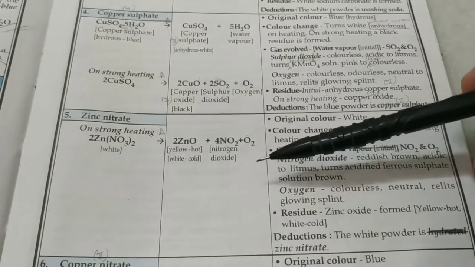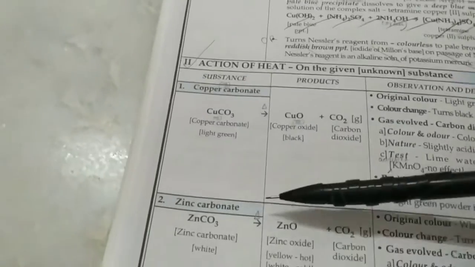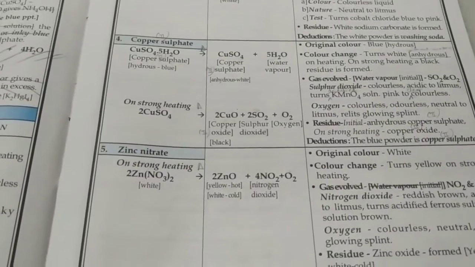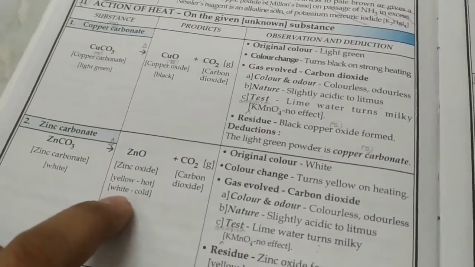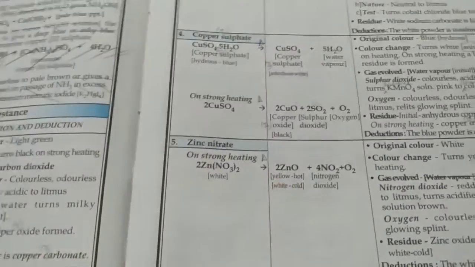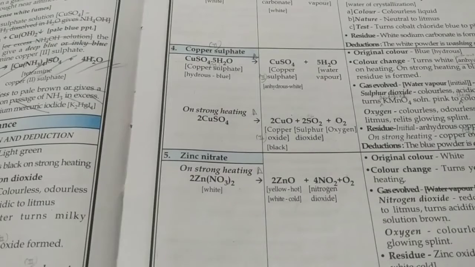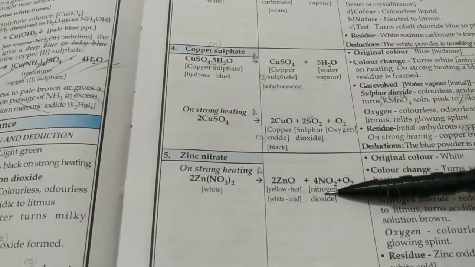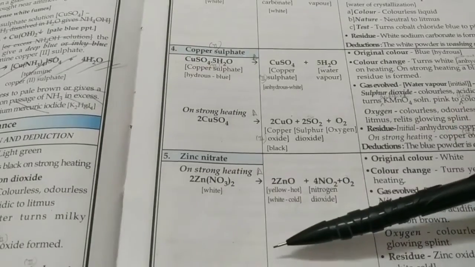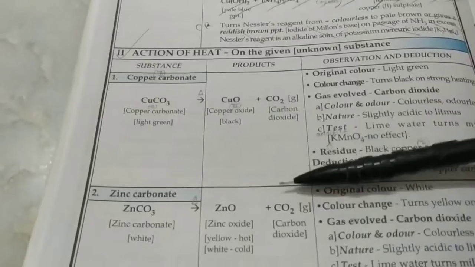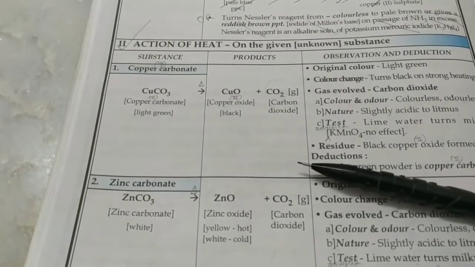So what if they give you 2 salts, say zinc nitrate and zinc carbonate, and both are white, and you have to distinguish between them? How will you frame the answer? Well, heat them. You can't talk about a residue which is yellow when hot and white when cold because it's the same observation in both cases. So go for something else. The answer will be like this. The one which releases a reddish brown gas which turns acidified ferrous sulfate solution from green to brown is zinc nitrate. And the one which doesn't give such an observation in the acidified ferrous sulfate solution is zinc carbonate.